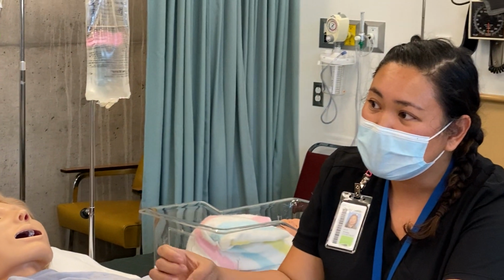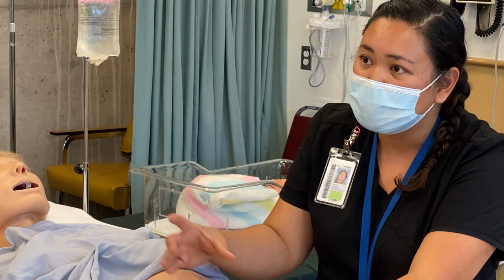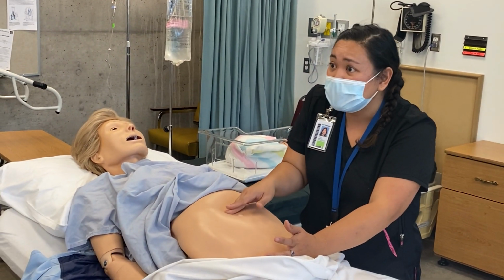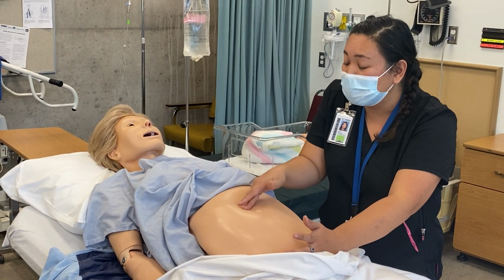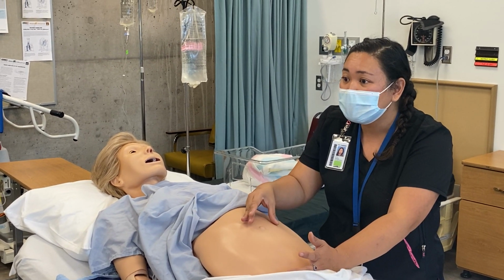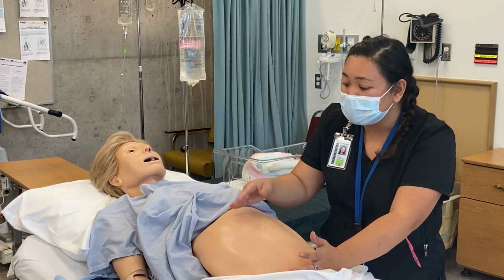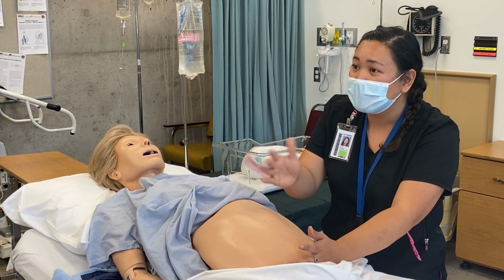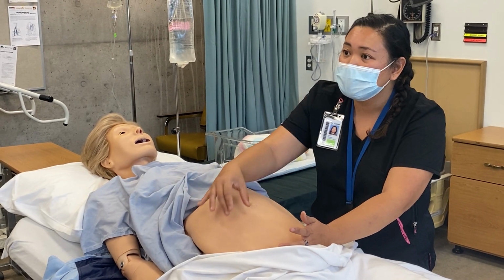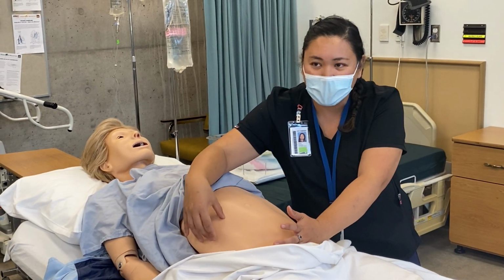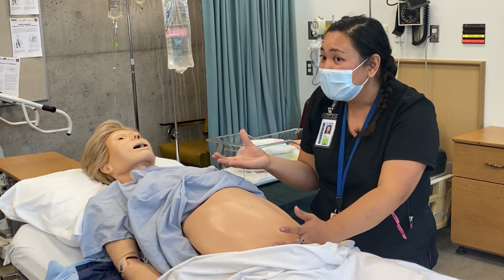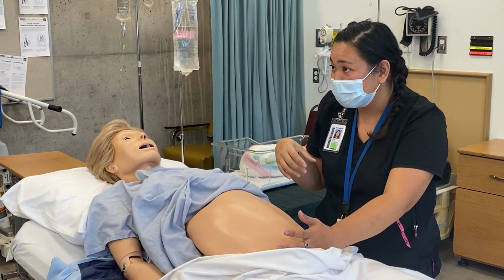We want the uterus to keep shrinking, right? It wants to go back to its pre-pregnancy state. So we have to continuously massage it. We want the fundus to be firm to touch. And we also want the location of the fundus to be midline. So wherever the belly button is, we would expect that the fundus is also midline. If the uterus deviates to the right or the left, it means maybe there's a full bladder going on. Maybe they need to have a bowel movement, okay?